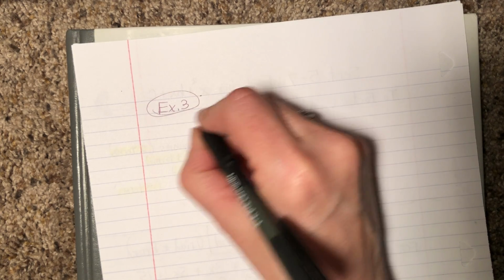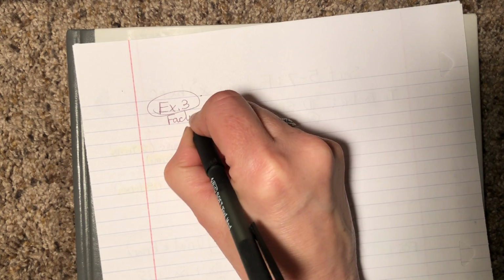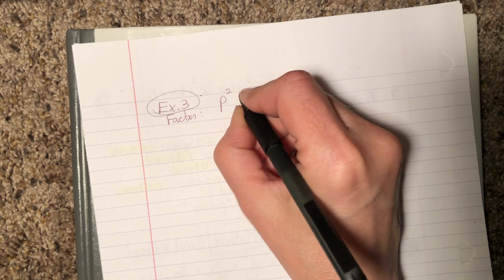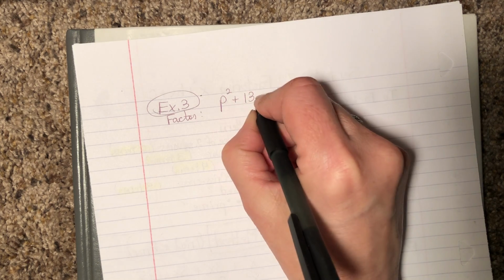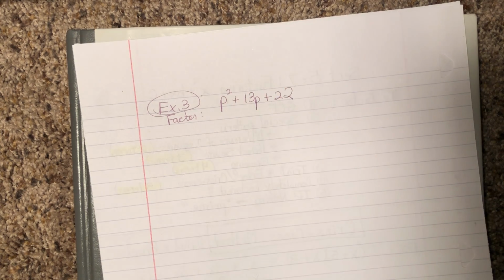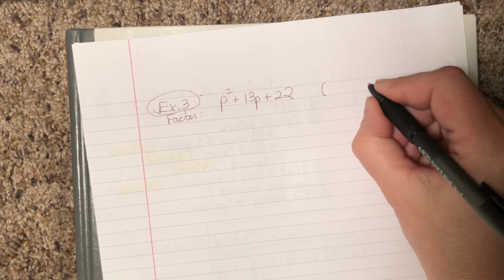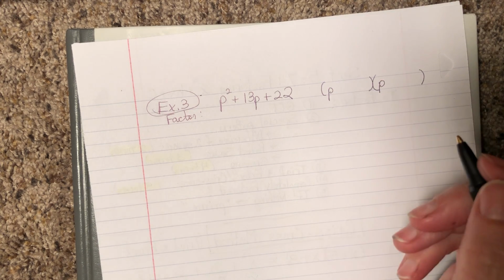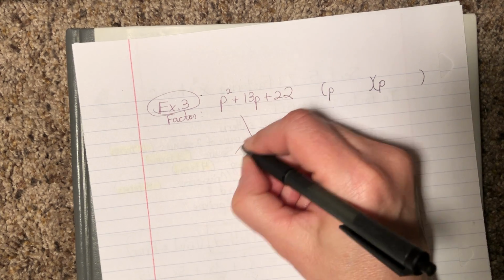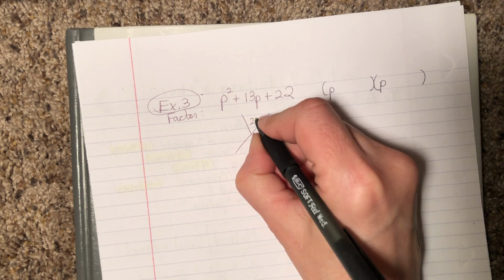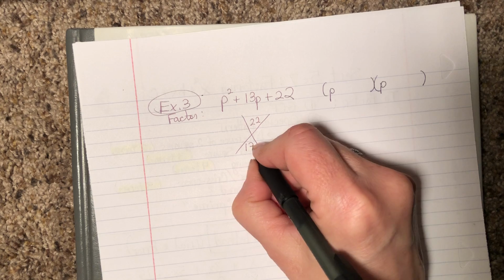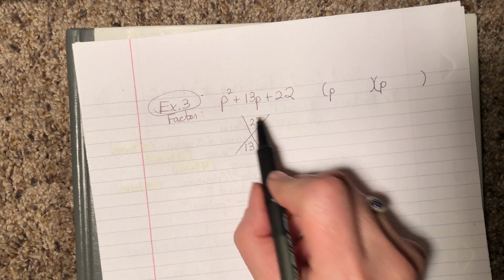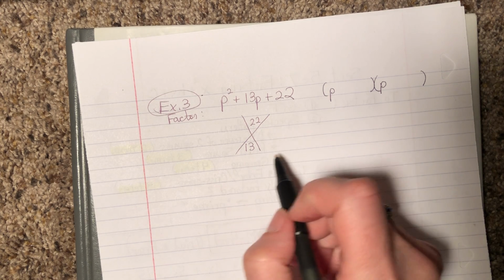Okay, let's do, let's factor p squared plus 13p plus 22. Right. Parenthesis, parenthesis, p times p makes p squared. Next step, do the crisscross. Last number goes in the top. Middle number goes in the bottom. Notice I'm not putting the p here, just the number. All right, I need two numbers that multiply to 22, and I also want them to add to 13.